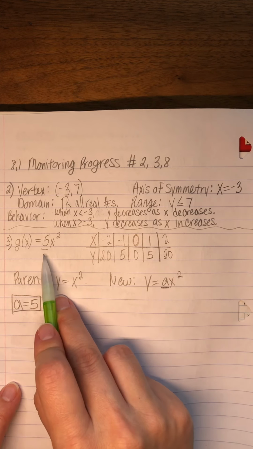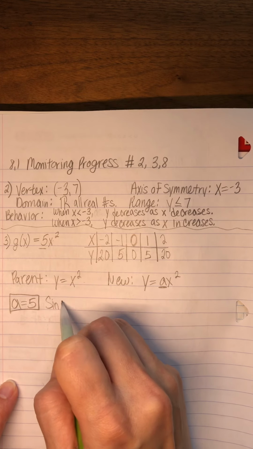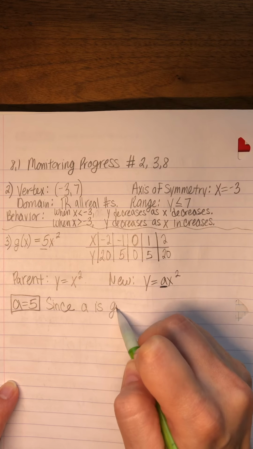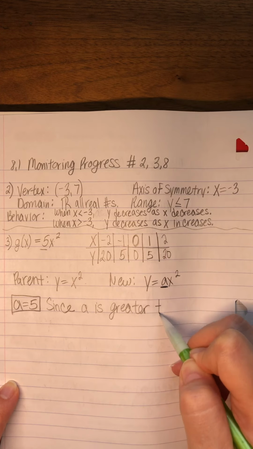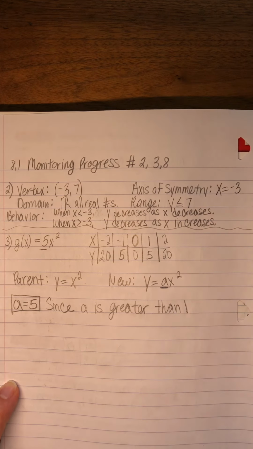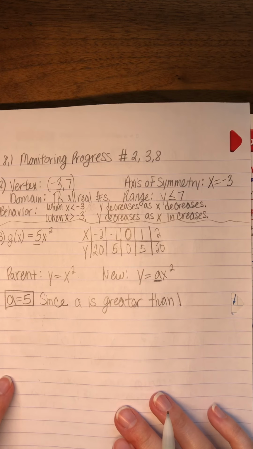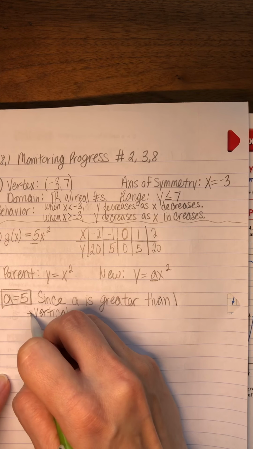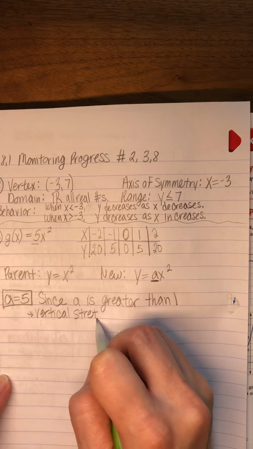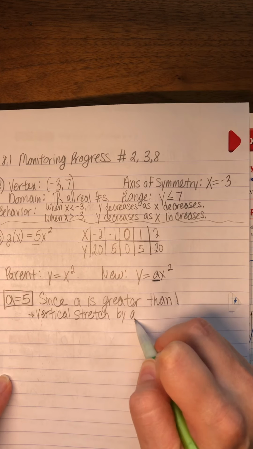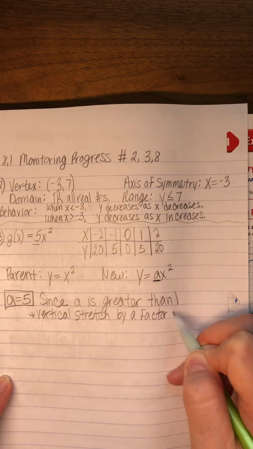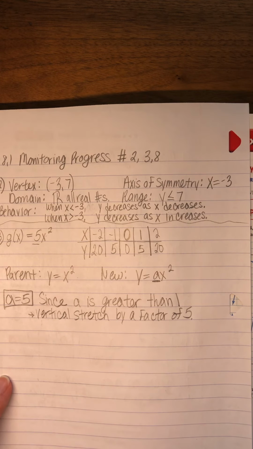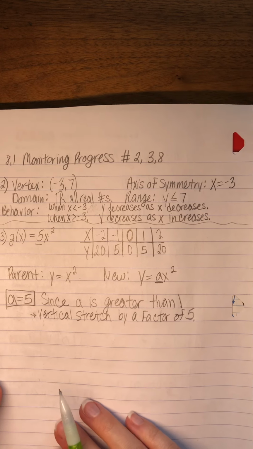So because of this number, since the a is greater than 1, that's going to cause this to be a vertical stretch by a factor of 5. So whatever the number is, that's what the factor is going to be. Okay, and that is number 3.